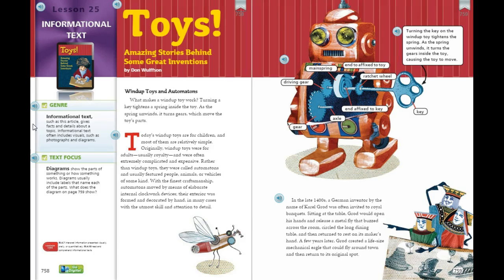Okay. Our text focus is diagrams, which show the parts of something or how something works. They usually include labels that name each of the parts. Okay, so let's look at the diagram on page 759. What does that show? Right, the parts, the working parts on the inside of a robot.